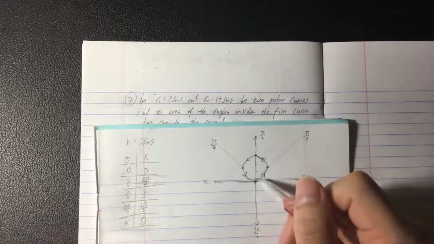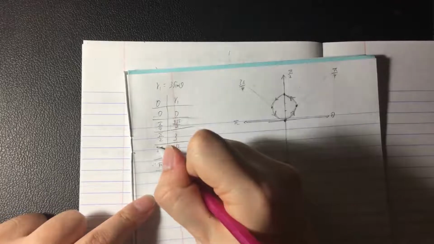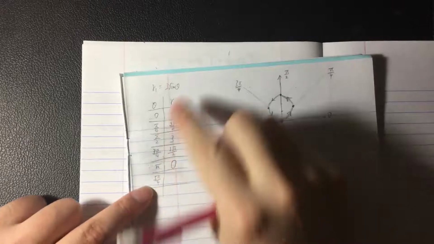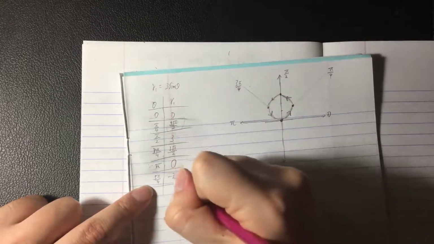Now, does the curve repeat itself if we continue? Let's test one more point, see if the curve repeats itself. If I try 5 pi over 4, sine 5 pi over 4 is negative radical 2 over 2, times 3 is negative 3 radical 2 over 2.